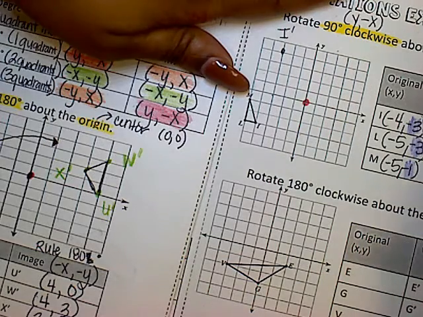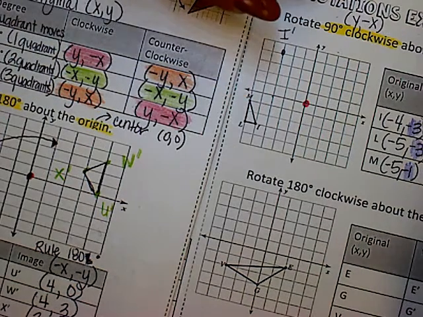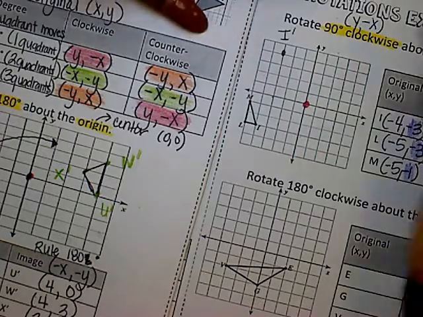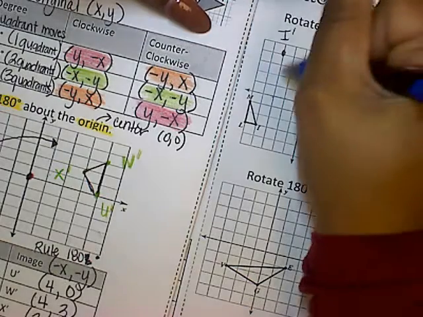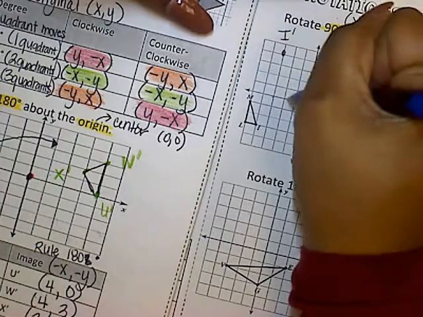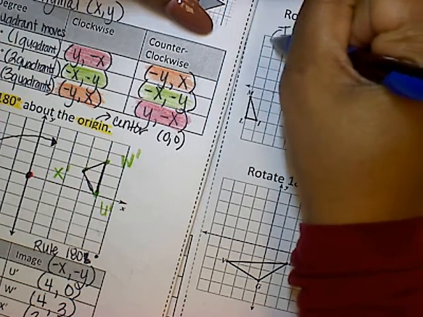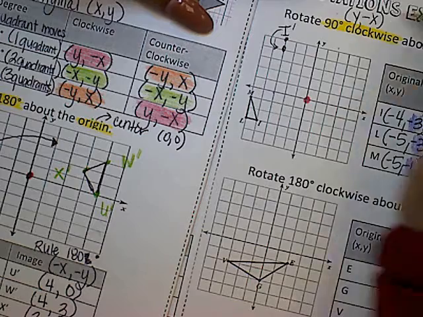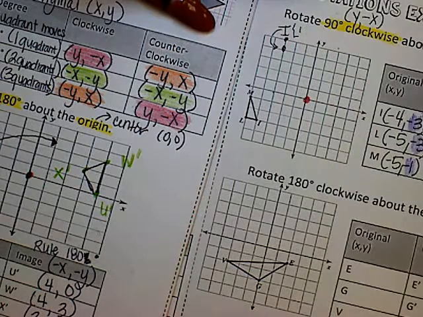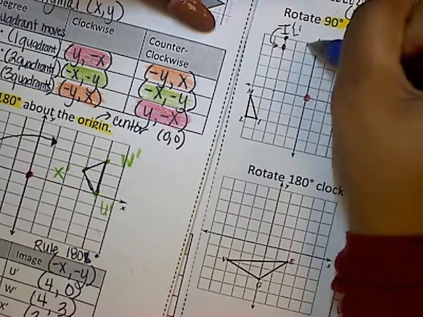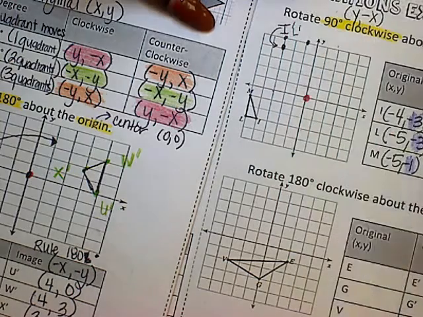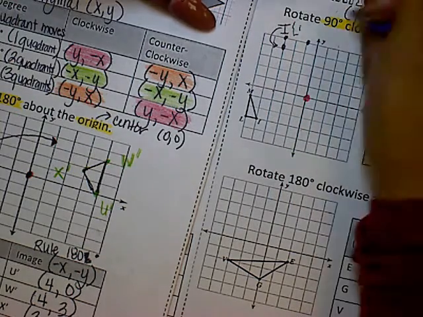Then negative 3, positive 5. Okay, so this is that, and this is going to be L prime. And then we have negative 1, 5, which is going to be M prime.